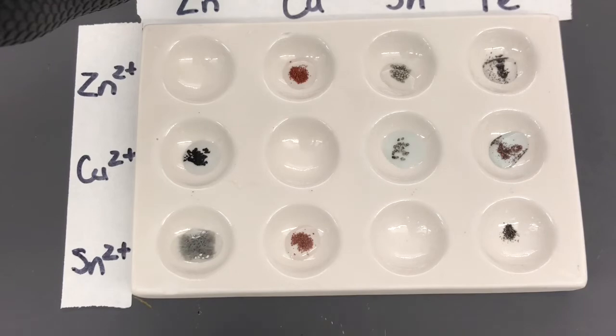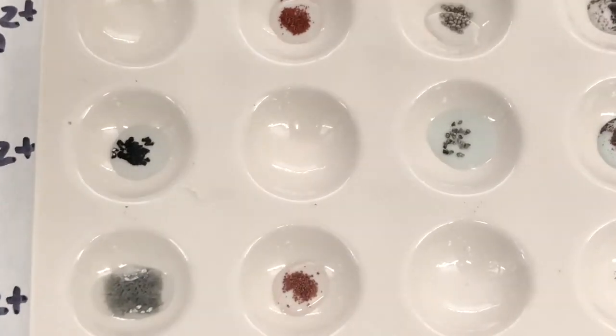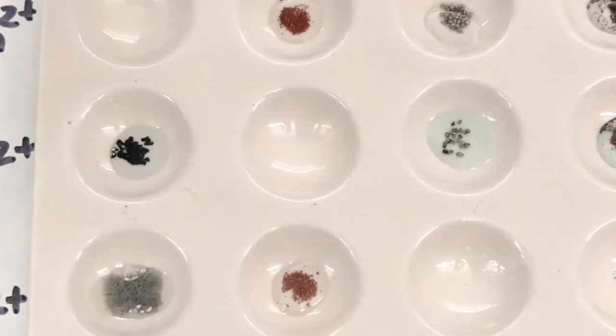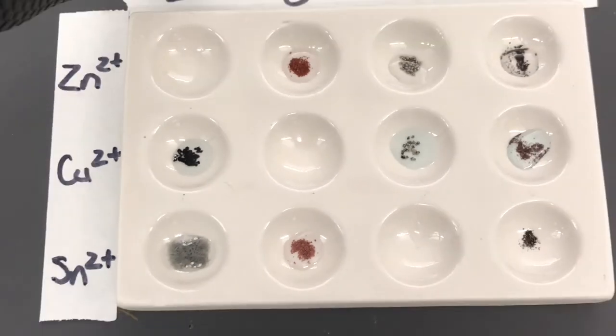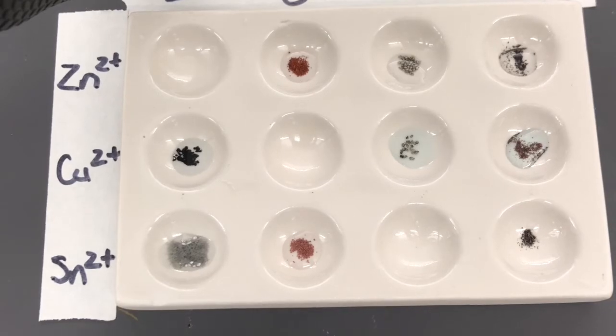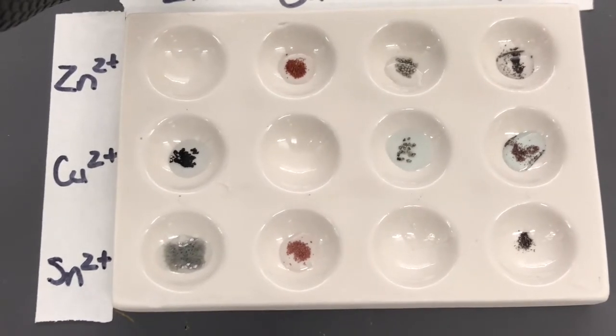So we've added our tin 2 plus to the copper. For the time being, it appears that all we really see is the copper metal in solution. So for the time being, we will say that's no reaction.